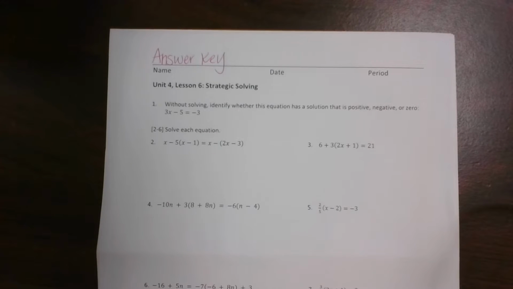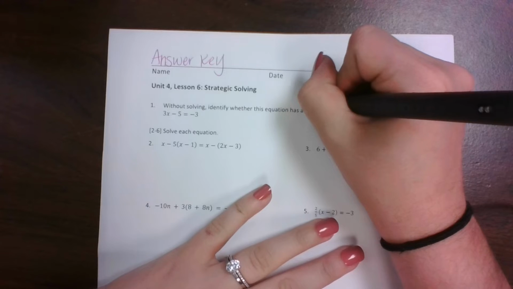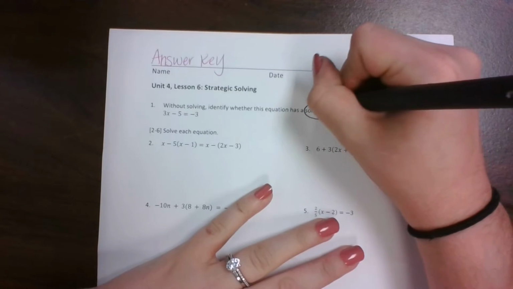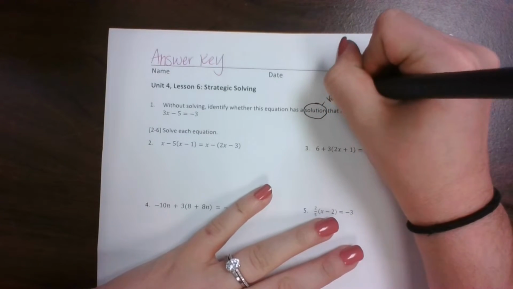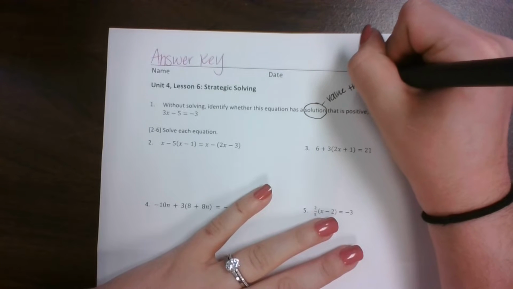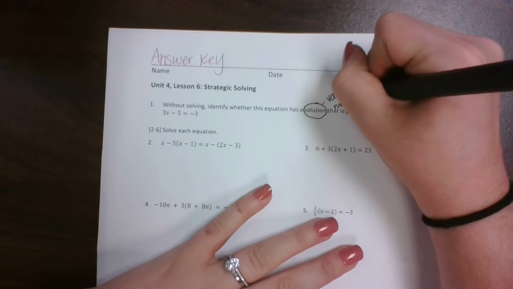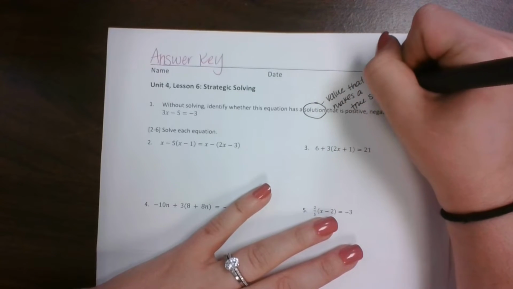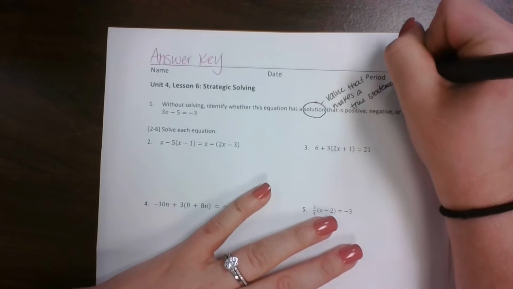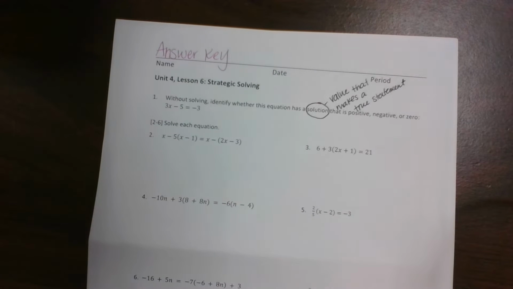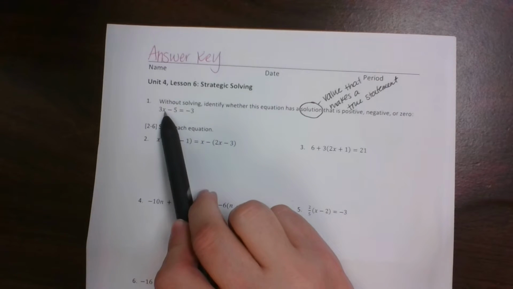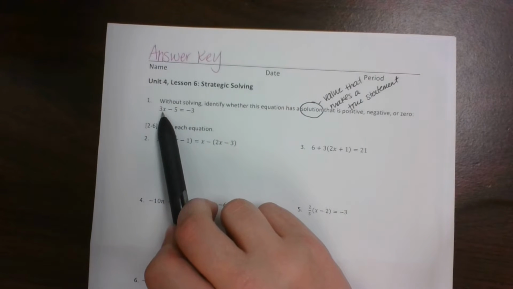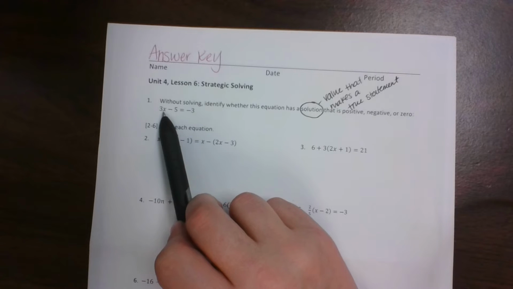So number 1, without solving, identify whether this equation has a solution that is positive, negative, or 0. Well, solution means a value that makes a true statement. That's a solution. Okay, so I want to know whatever x is, what do I think? Is it going to be positive, negative, or 0?